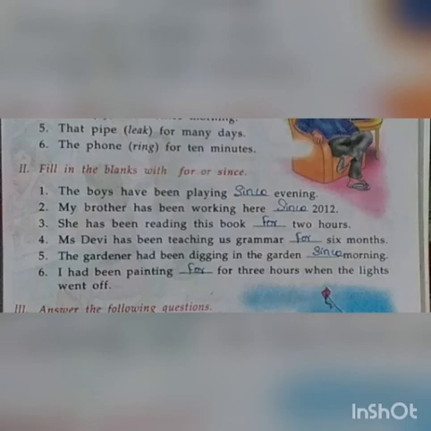Second Roman, fill in the blanks with for or since. The boys have been playing since evening. My brother has been working here since 2012. She has been reading this book for 2 hours. Mrs. Devi has been teaching us grammar for 6 months. The gardener had been digging in the garden since morning. I had been painting for 3 hours when the lights went off.